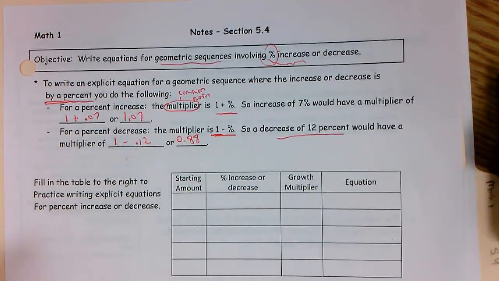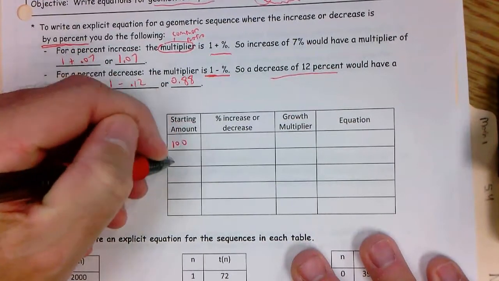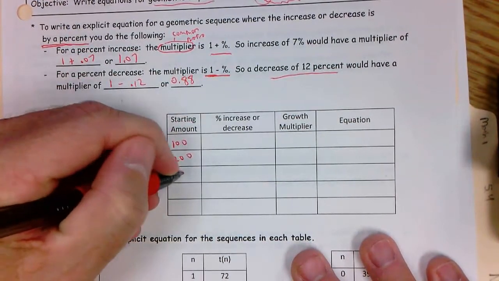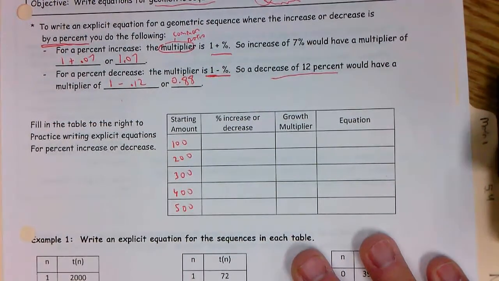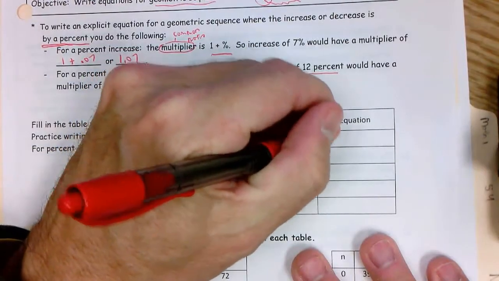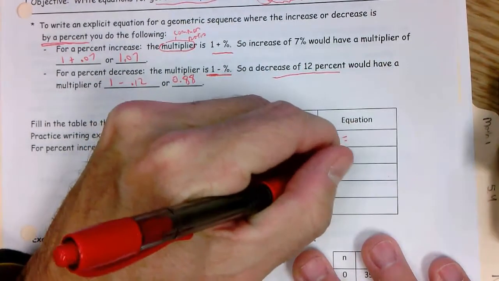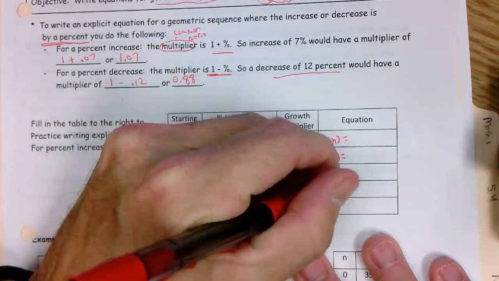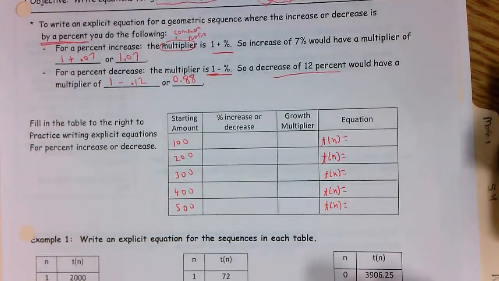So we're going to practice a few of these real quick. This will not be hard, and I probably made too many here. But let's have a starting amount of 100, 200, 300, 400, 500. And our equation is always going to be T of n equals, so let's write that down. All right.